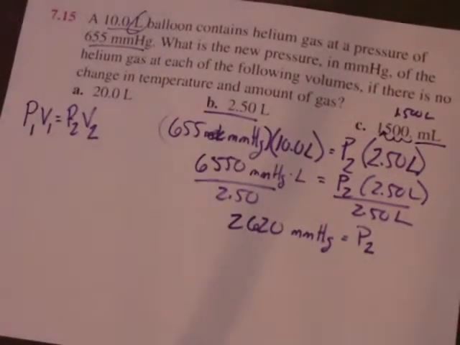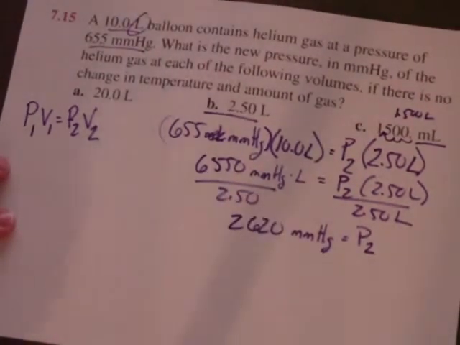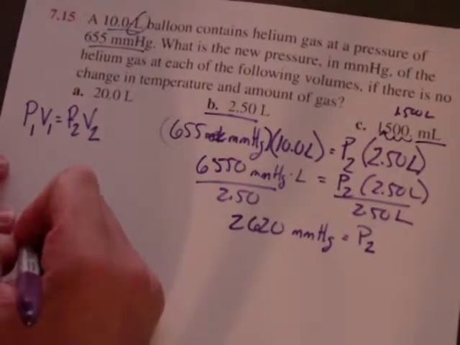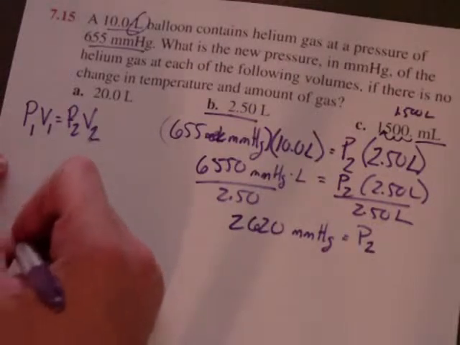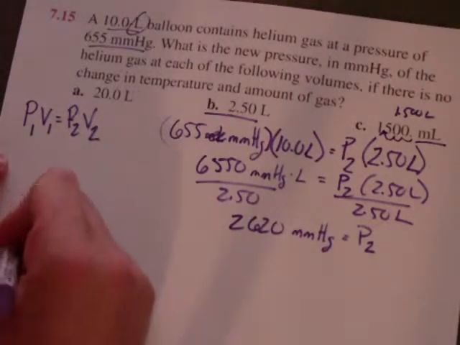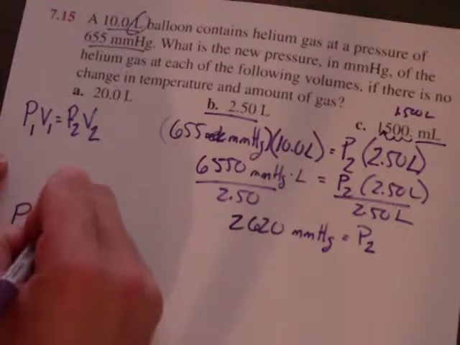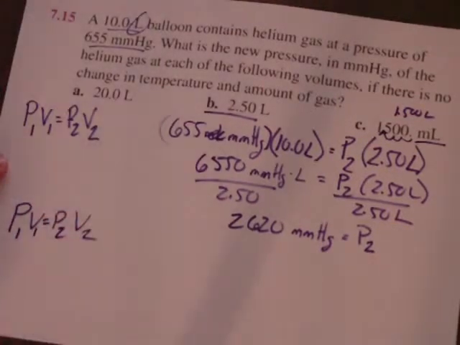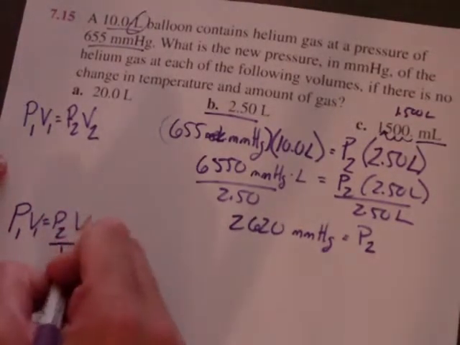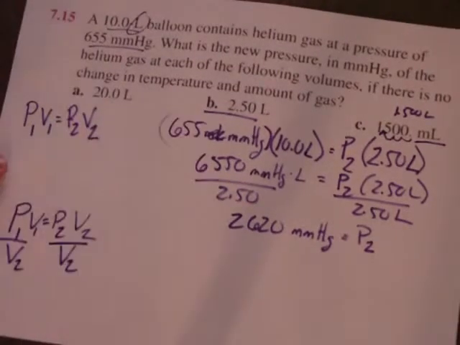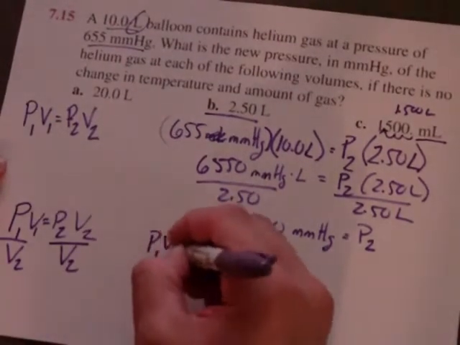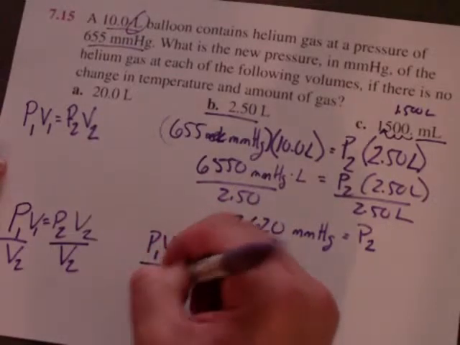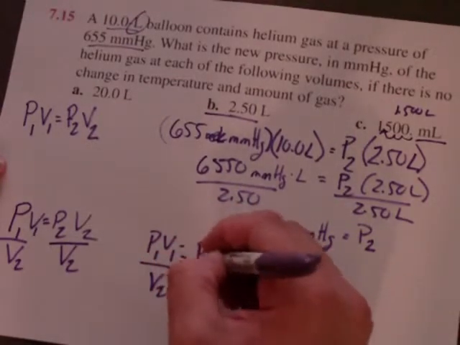We'll do another method in solving for the final pressure. What we'll do is solve for the equation with just the variables. So we'll solve for P2 in terms of just the variables. P1 V1 is equal to P2 V2. We want to get the final pressure P2 by itself, so we divide both sides by V2. And we get P1 V1 divided by V2 is equal to P2.